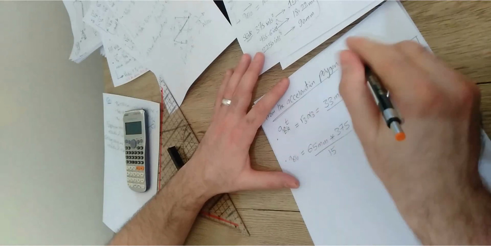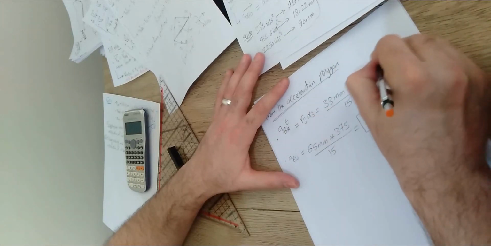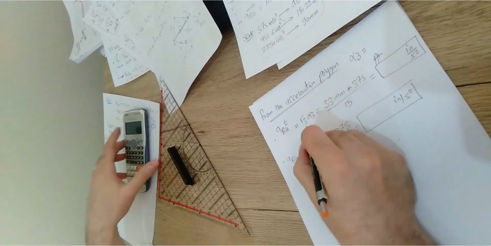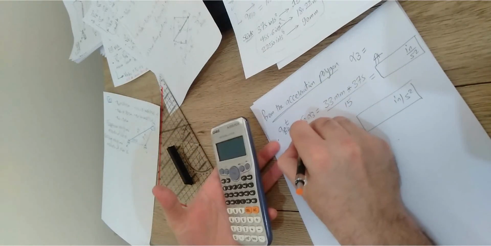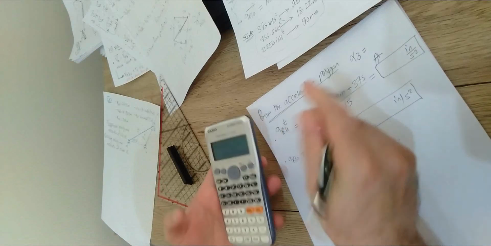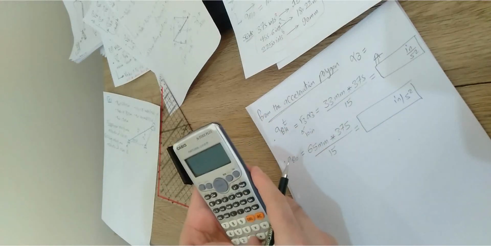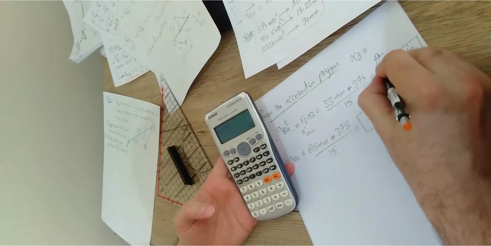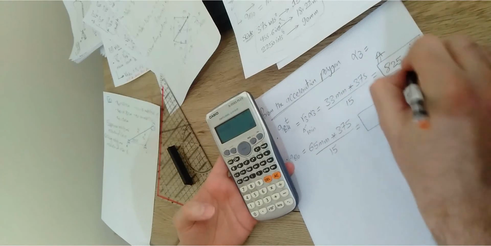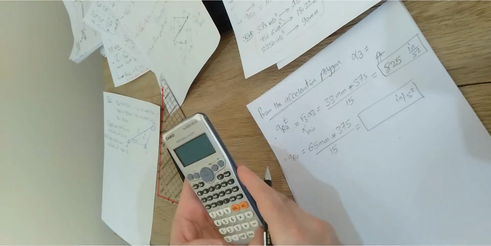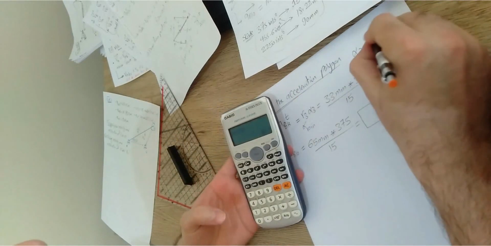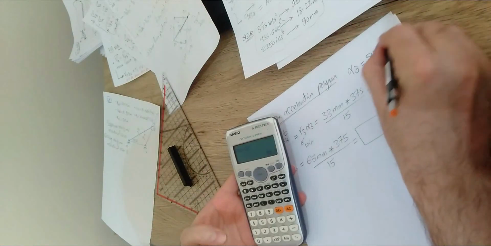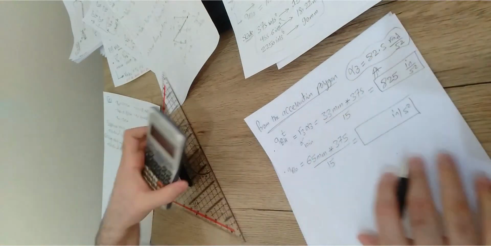From this one, we can find how much is alpha 3, by dividing by R3, which is already 10 inches. So doing the calculation, 33 times 375 divided by 15 gives us 825 inch over second square. If we divide it by 10, this gives us 82.5 radian per second square, which should be the angular acceleration of link number 3.